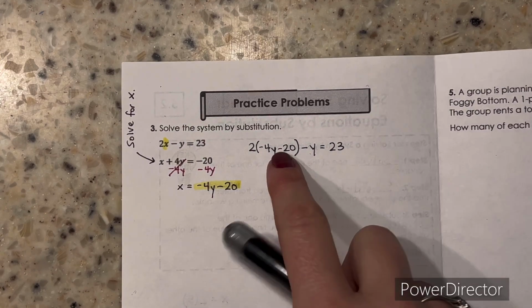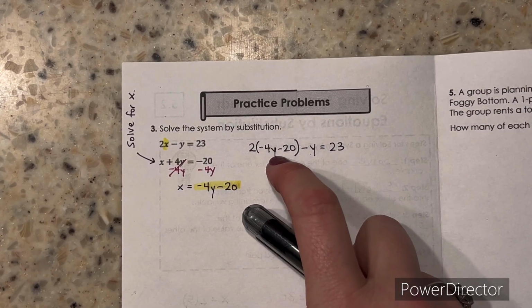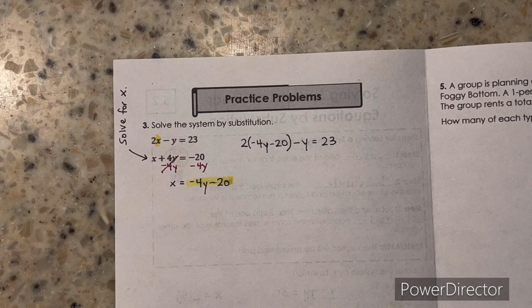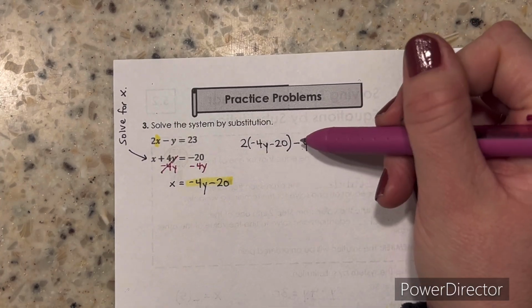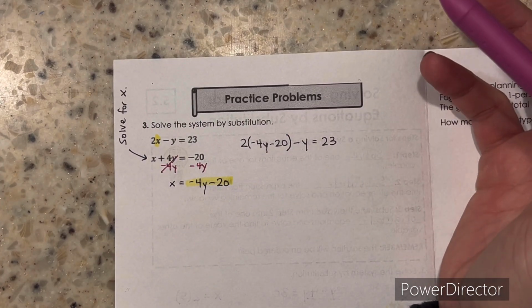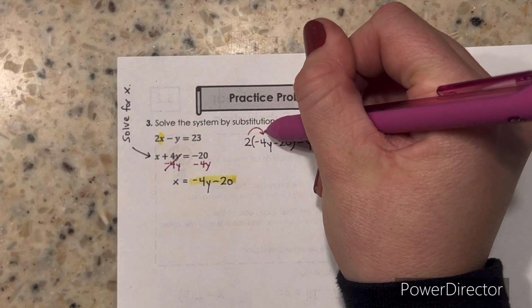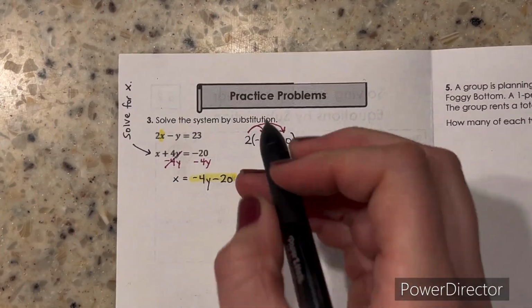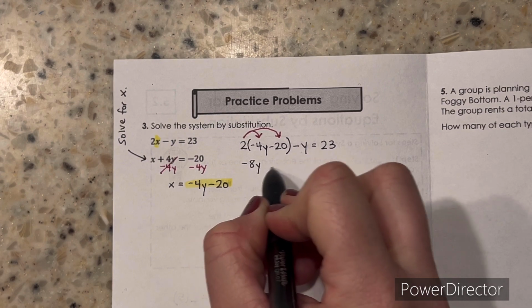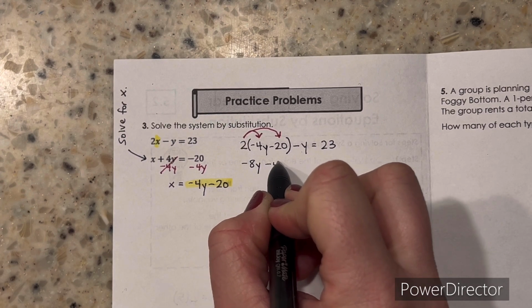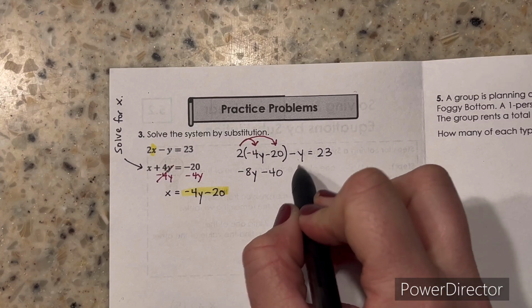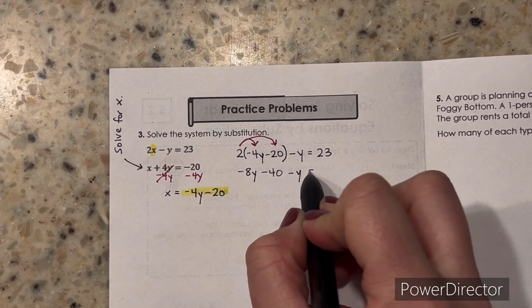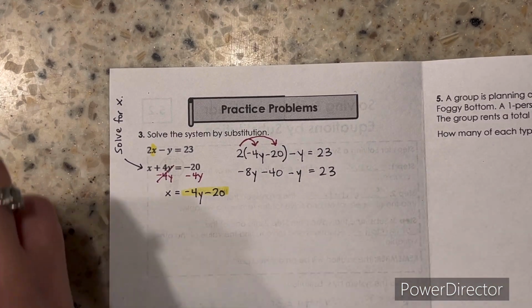Now, because you plugged in something that had 2 terms in it, this one has 1 extra number that we're going to have to get rid of, but it's not bad because, like I said, you guys have been solving equations for a really long time. So, step 1, to solve this, I only see a y variable, so I'm going to end up with y equals at the end. Let's distribute. 2 times negative 4y is negative 8y. 2 times negative 20 is minus 40. And then I'm going to drop down the rest of this. So minus y equals 23.